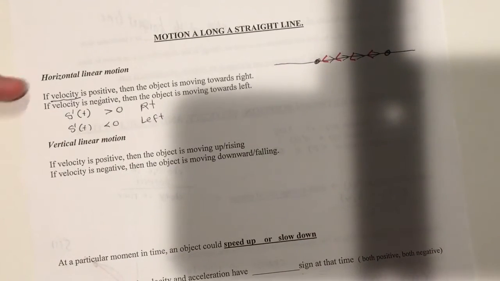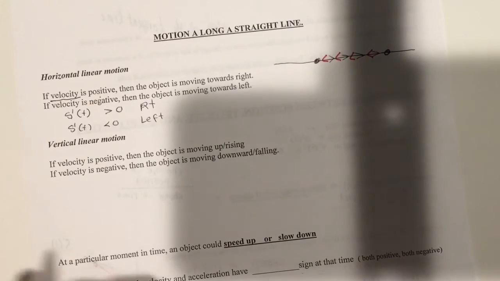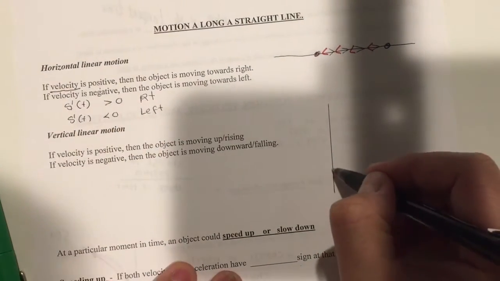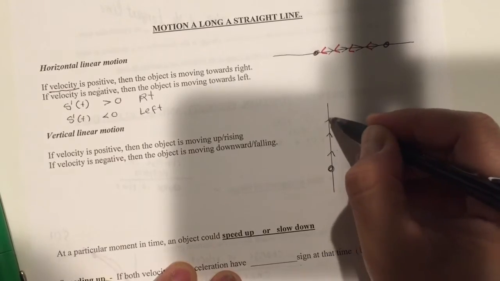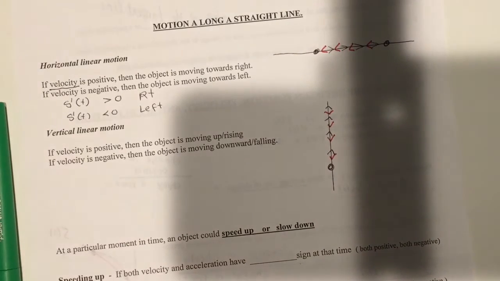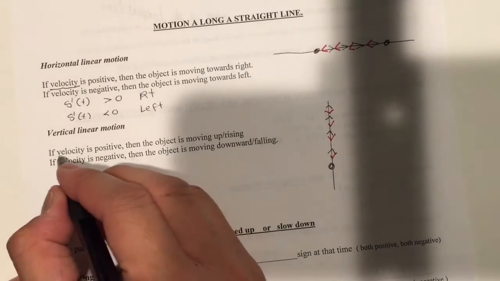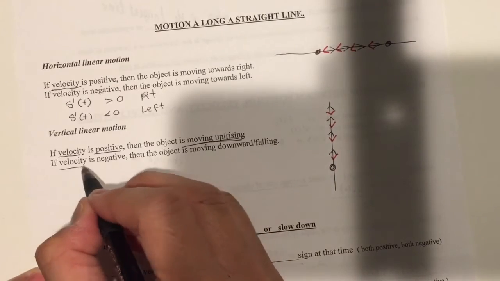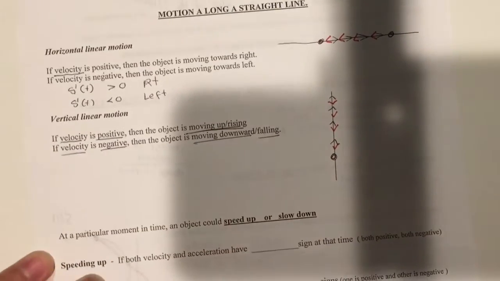That's horizontal linear motion. We also have what's called vertical linear motion, where the object, instead of moving left and right, is moving up and down. So say you have an object that either moves up or moves down, then we can describe its motion if we're able to determine its velocity function. Once again, if velocity is positive, then the object is moving up, and if velocity is negative, then the object is clearly moving down.